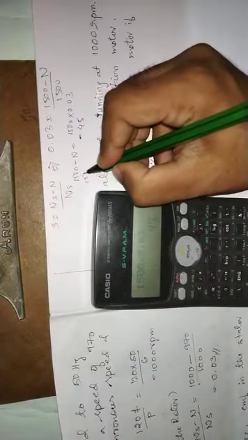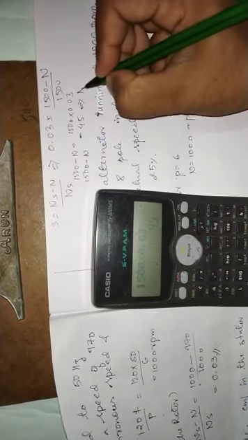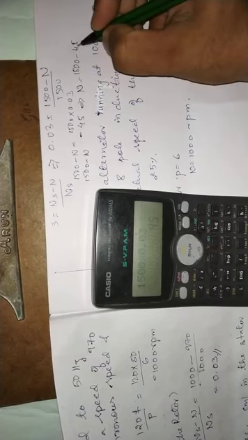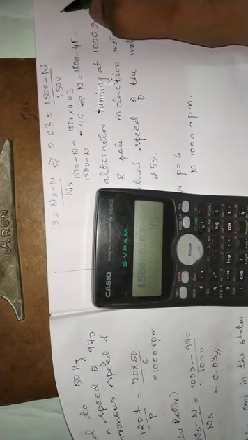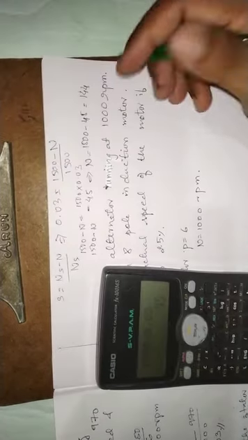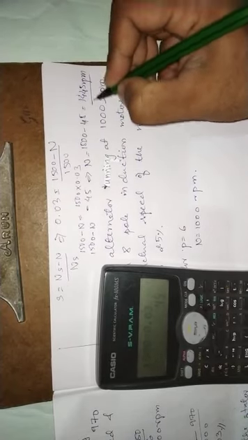This is 1500 minus N. So N is 1500 minus 45. We get 1445, we get this as 1445 rpm.